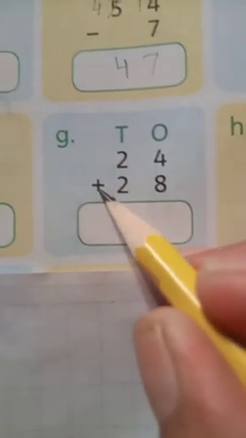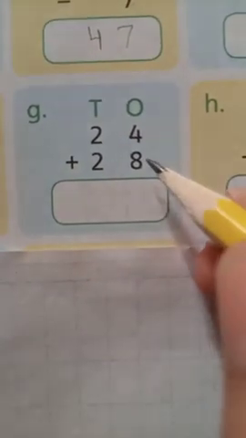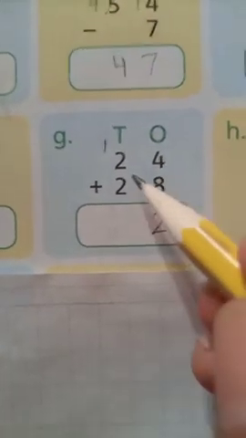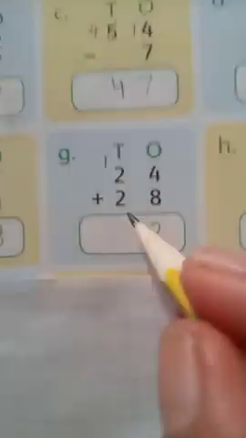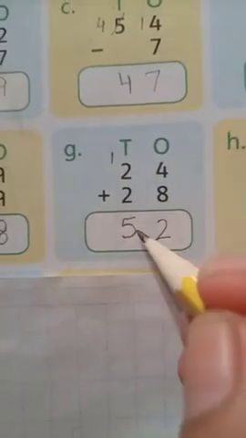We have solved it. Next is part G. First of all, look at the sign. The sign is of addition, so we are going to add from the ones column. 8 and 4. We have added these two numbers before and our answer is 12. Here I am writing 2 and 1 in the tens column as a carry. Now by the addition of these two numbers and 1, we get our answer 5. I am writing 5 just beneath in the tens column.